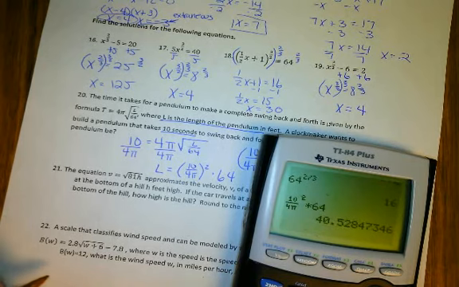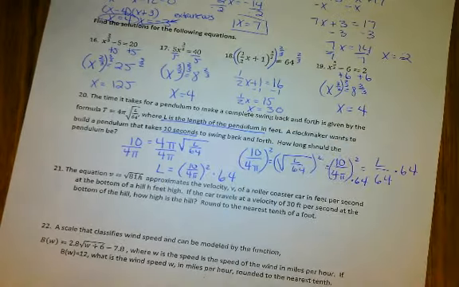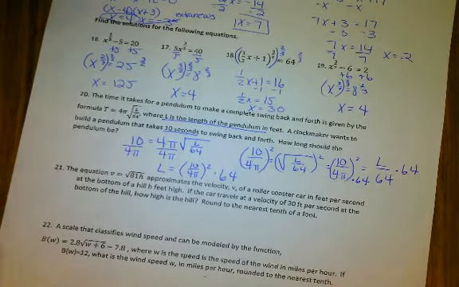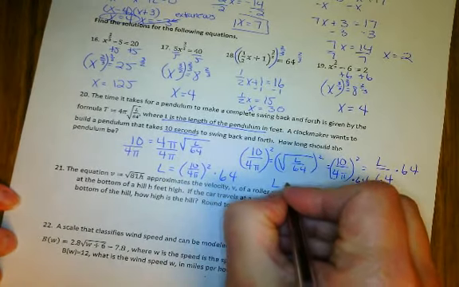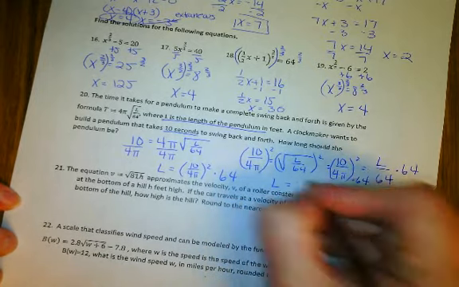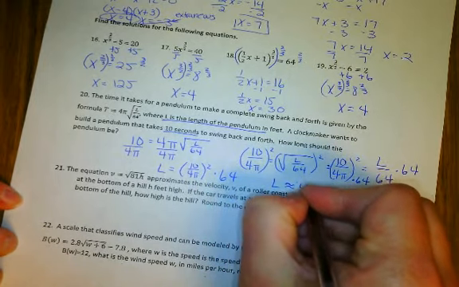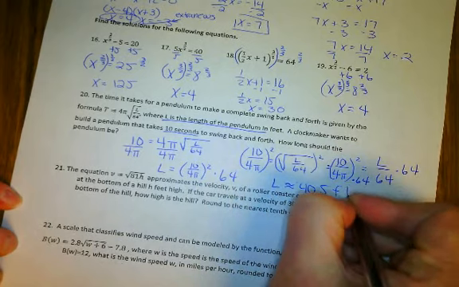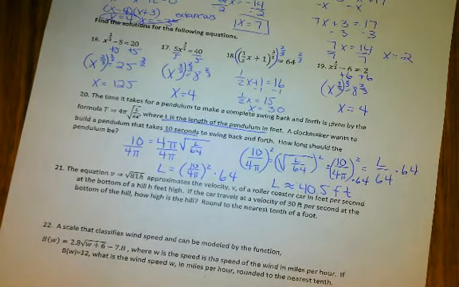And you get about 40.5. So the length in feet should be about 40.5 feet.